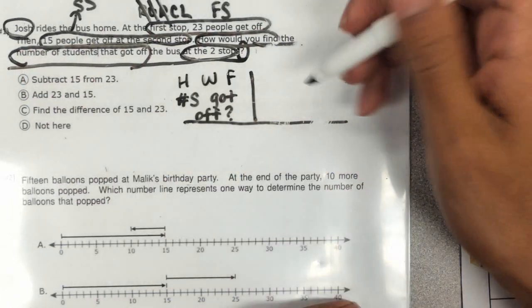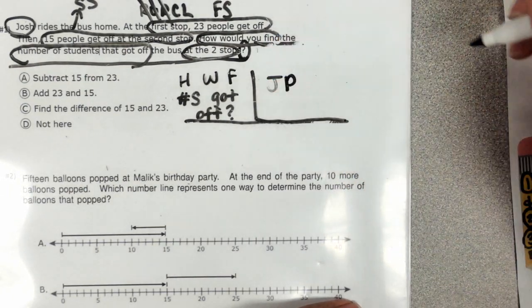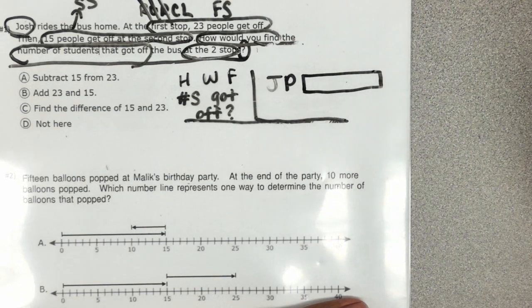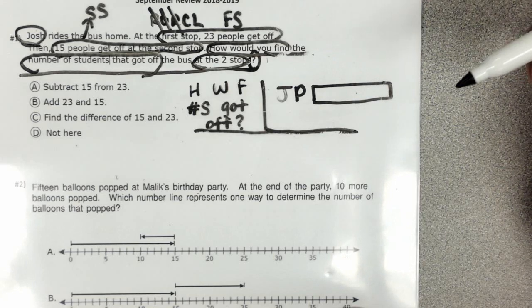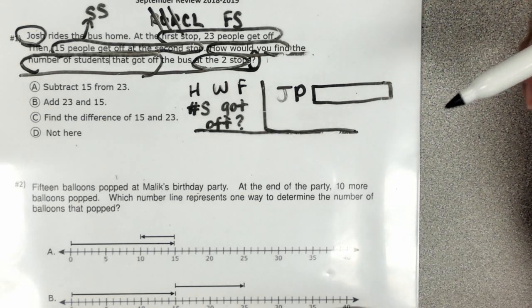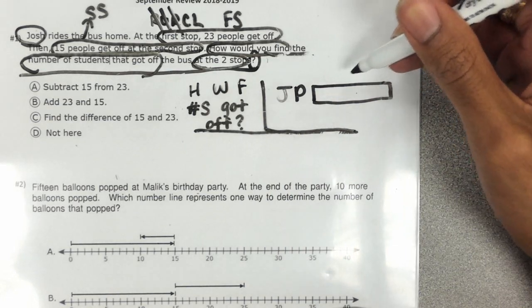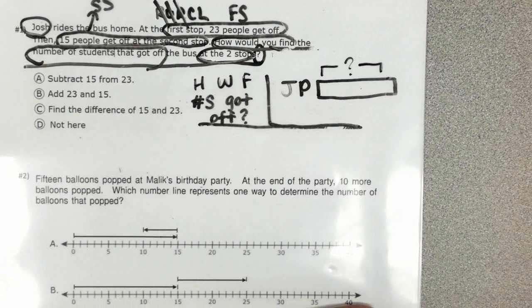This question is about Josh. Josh has people riding the bus with him. Now I'm going to draw my bar. Right now, I don't know how many people got off of the bus at the 2 stops in total, and I know that the total number goes at the top. So if I don't know what goes up here at the top, then I'm just going to put in a question mark with my brackets.